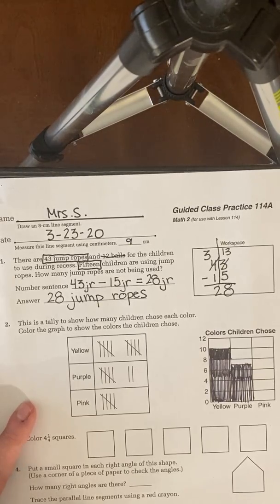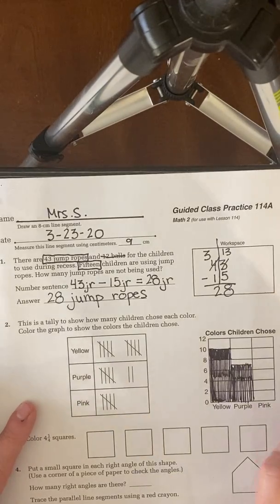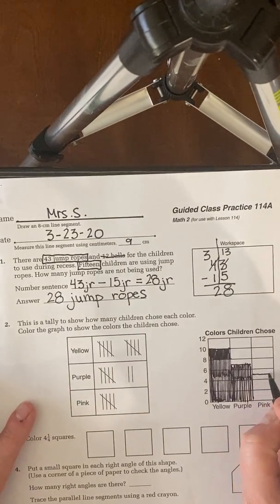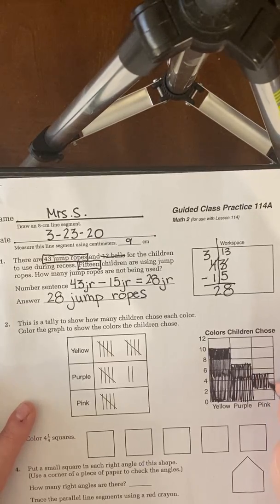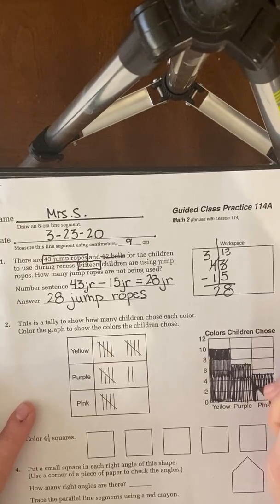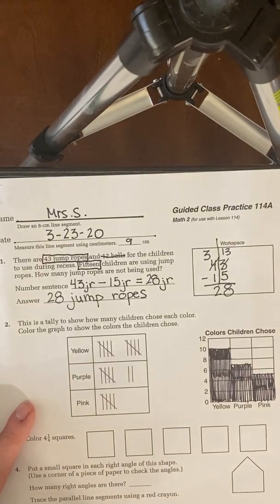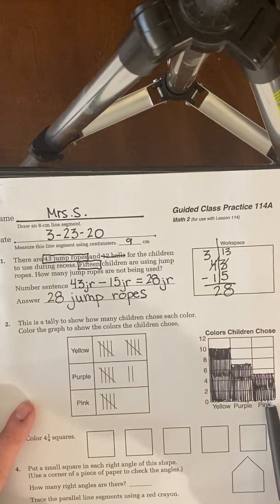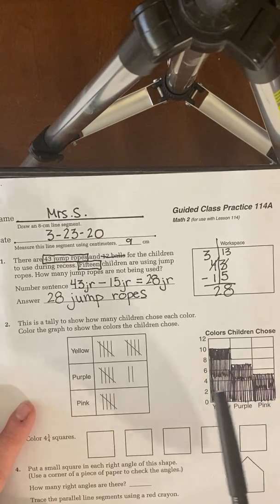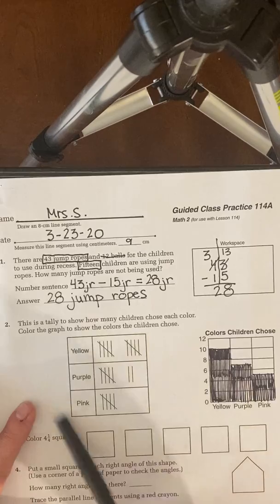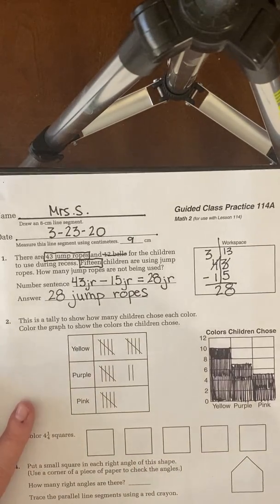That's right, halfway between the 4 and the 6, right? So draw my line halfway, boop, and color it in. Good job, guys. All right, so we have 5 for pink, we have 7 for purple, and we have 10 for yellow. Does that match up? Yes, it does. Good job.